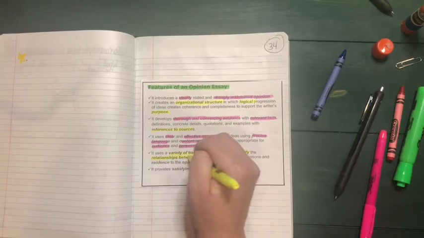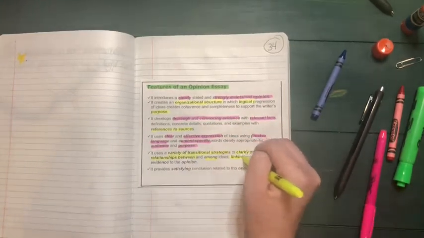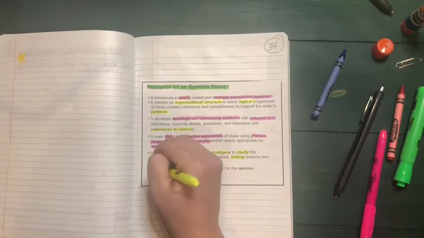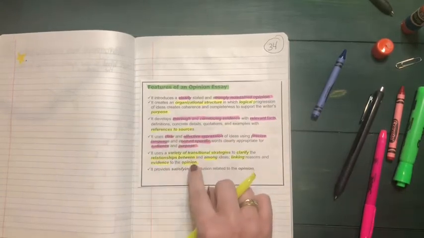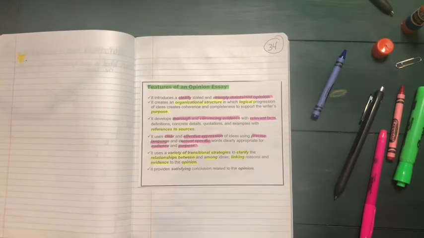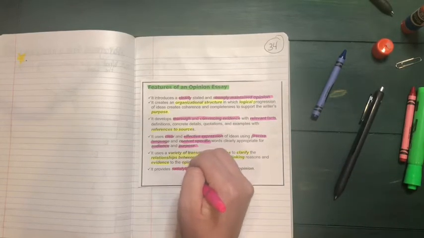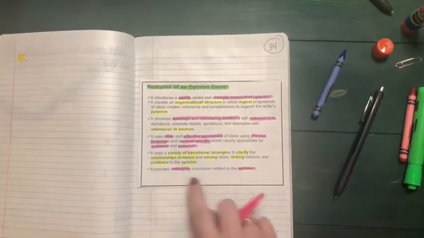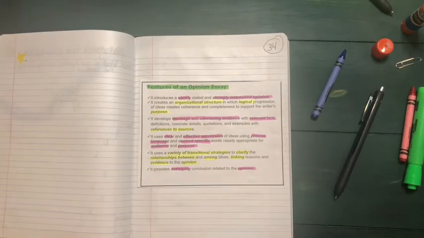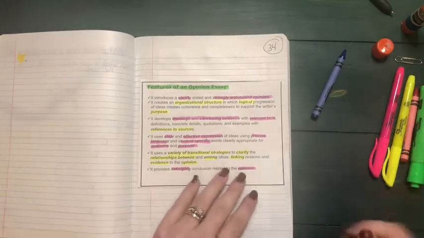So, relationships between, talking about the similarities of ideas, linking our reasons and evidence to back up or support our opinion that we're trying to describe to our reader. And it provides a satisfying conclusion related to the opinion. So once again, the importance of our conclusion is that it's going to reiterate the topic that we're going to be writing about. Go ahead and now turn the page to the 2 examples.